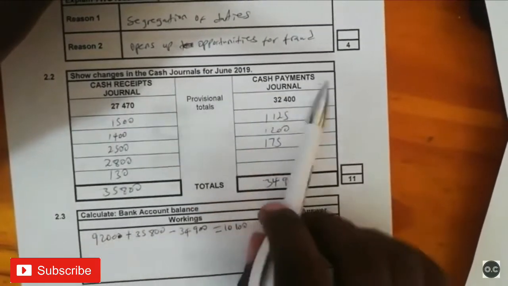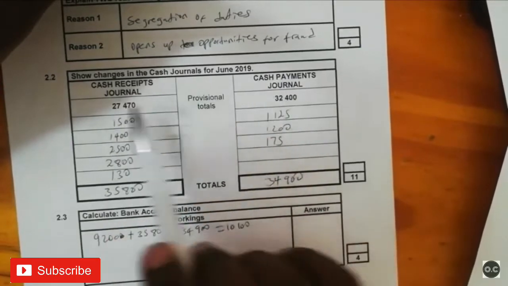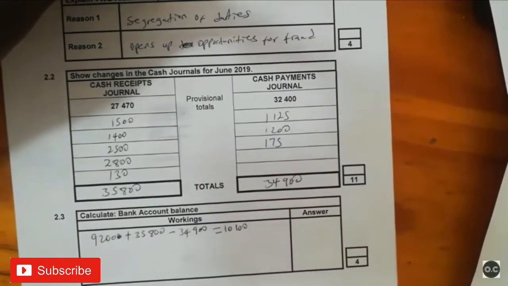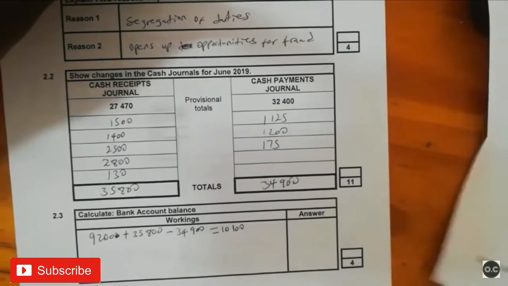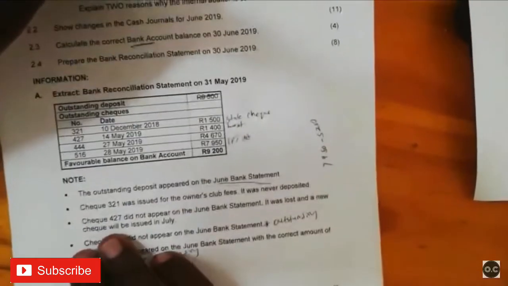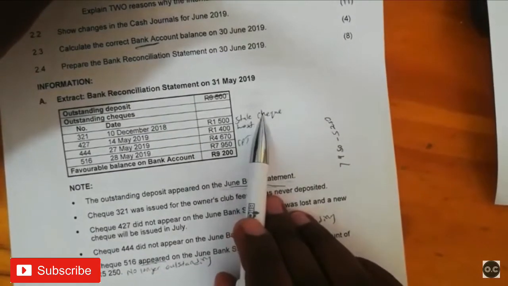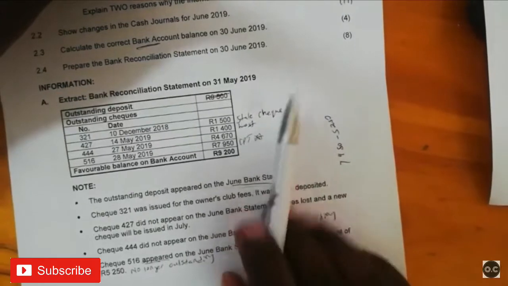So these are your cash journals. You've got your cash receipts, you've got your cash payments. They give you the provisional totals, and that is the 1,500 of the stale check. Do you see that? Because it's gone now. We will never see it actually come in as a payment. So it's stale. You recorded it first in the payment journal, but now that it's stale, you go and cancel it in the cash receipts journal.